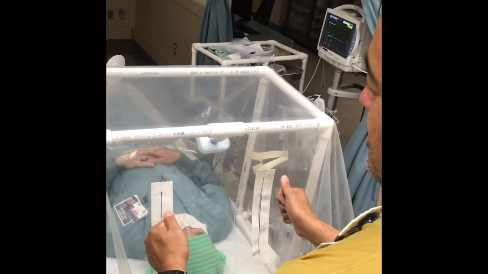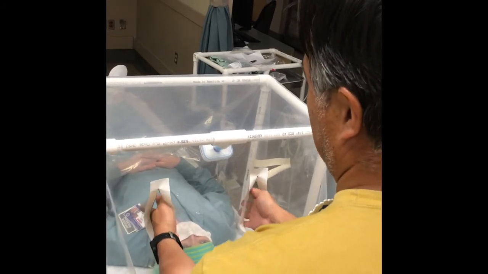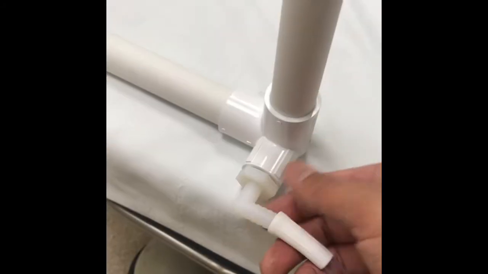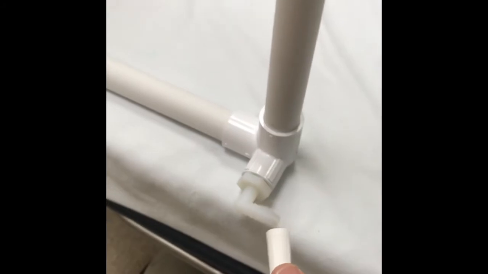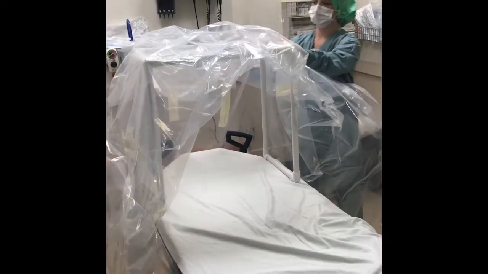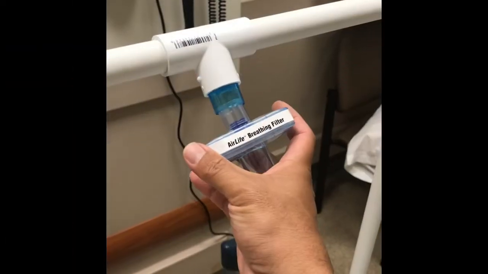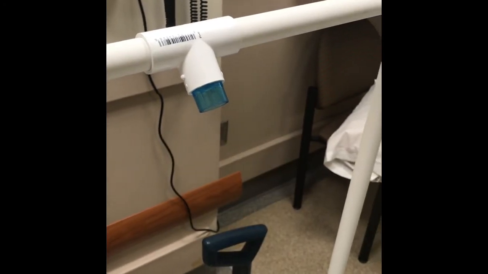If possible, keep the NPE on as long as possible to allow more time for the negative pressure to remove the viral particles. Once the procedures are completed, the side exhaust port hose can be removed. The drape can then be removed as well and thrown away, followed by removal and disposal of the viral filter.